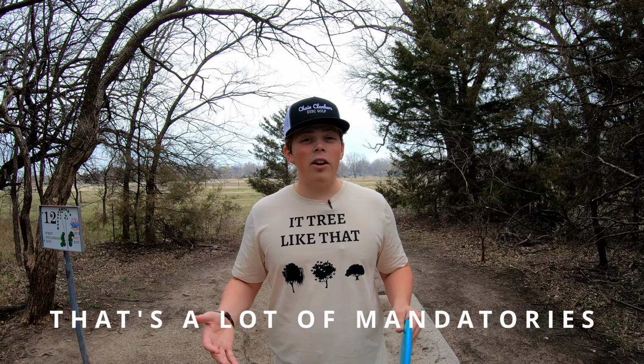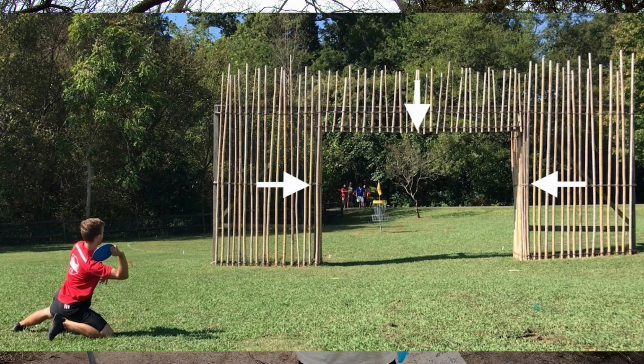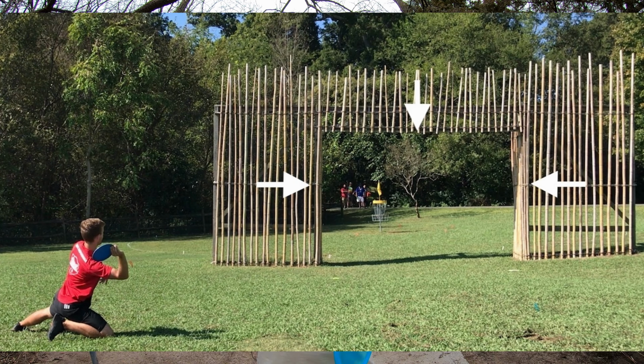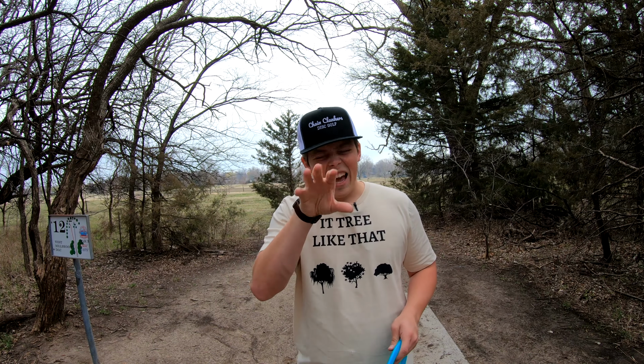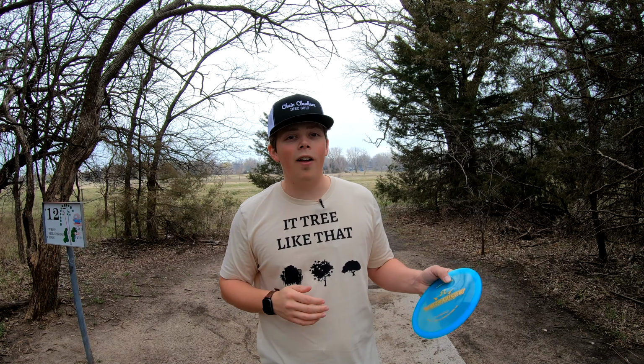Sometimes if you're playing in a bigger event, you might see a triple mando. That's when you have a mandatory on the right side, the left side, and up above. So you would have to throw it in that square rectangle-ish area in order to hit the mandatory. If you would go over, you would miss it. If you'd go too far right, you would miss it. If you'd go too far left, you would miss it.